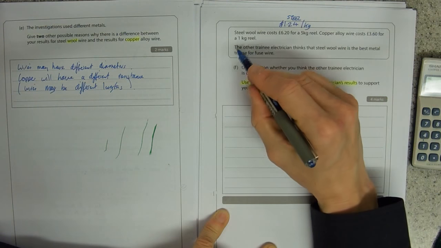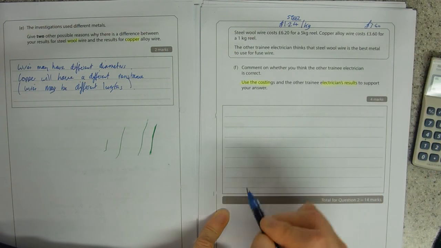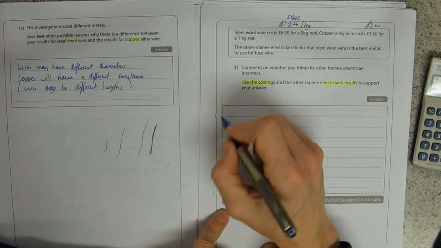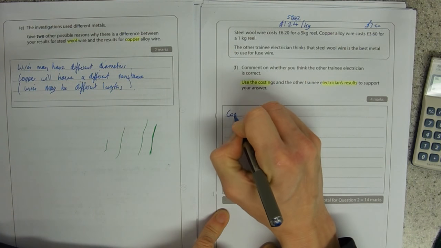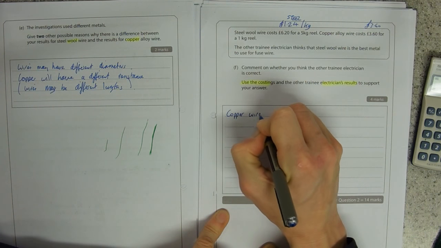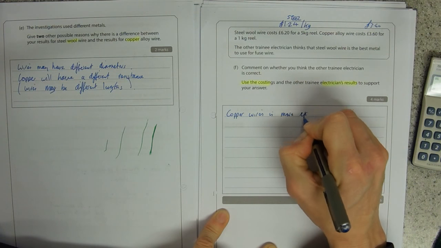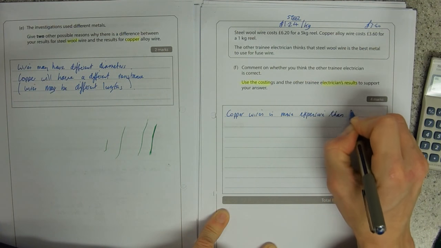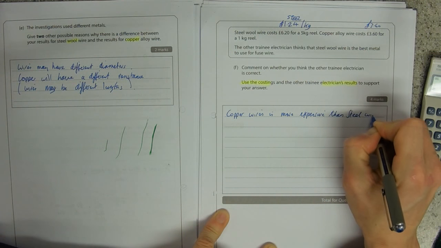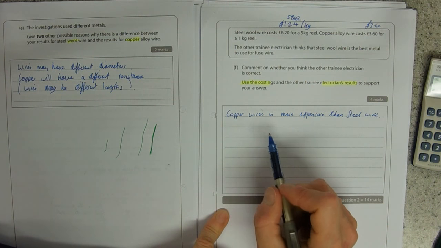And copper, we get 1 kilogram there, so that's £3.60. So at the very least, we're going to start our answer off, well, copper wire is more expensive than steel wire. And they're going to give us a mark here for manipulating the data.